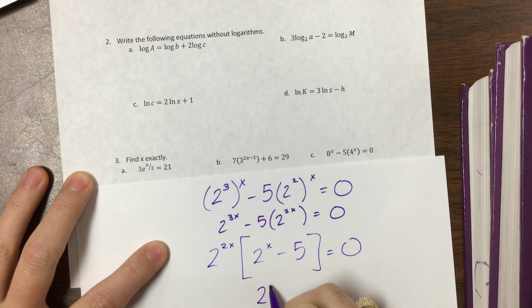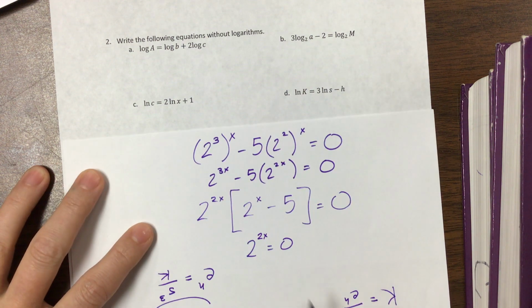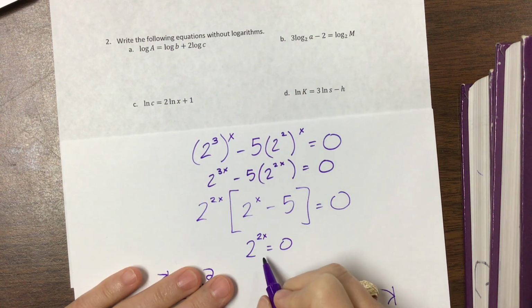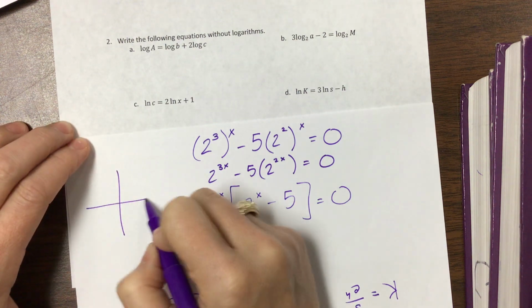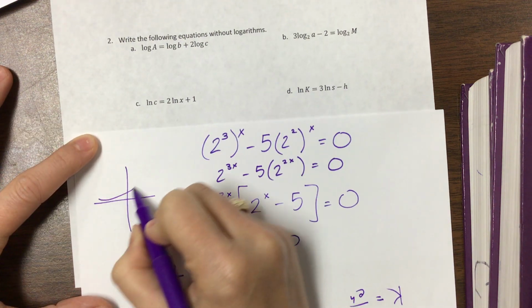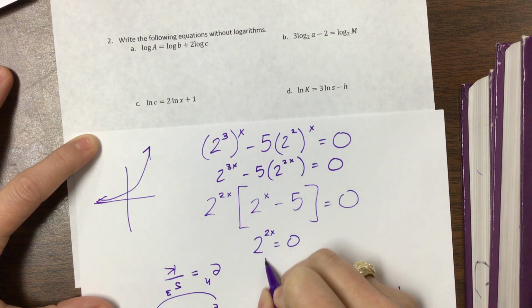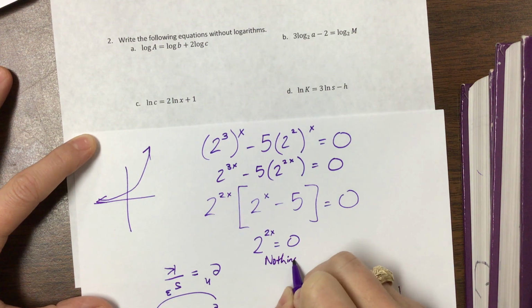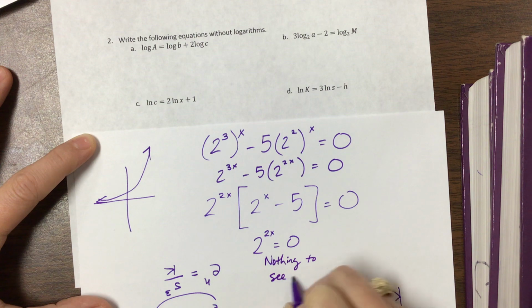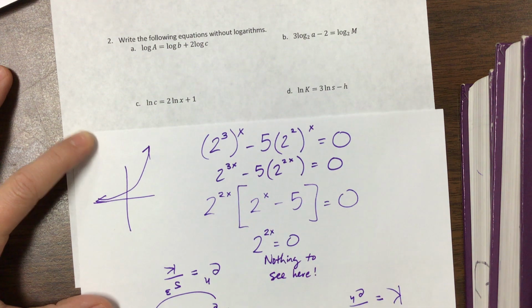Well, is it possible for 2 to the 2x to equal 0? Hopefully you realize that it's not possible, because my graph is going to approach 0, pretend I can draw, but it's never going to get there. So there's nothing to see here. I just like writing that, I'm sorry.